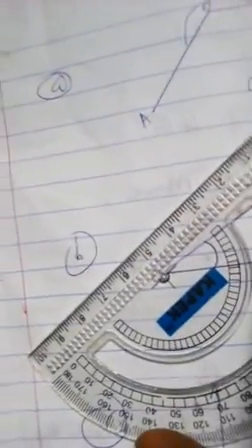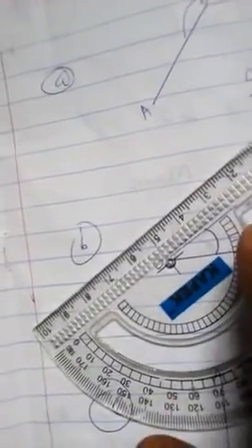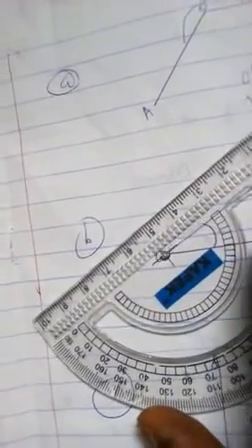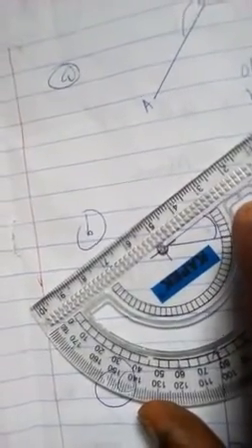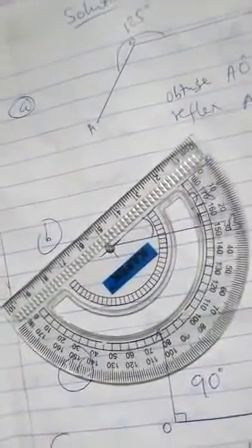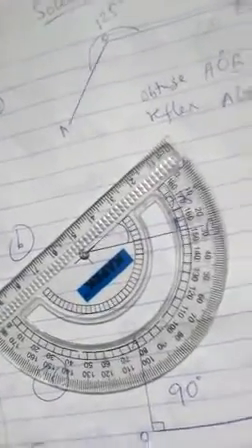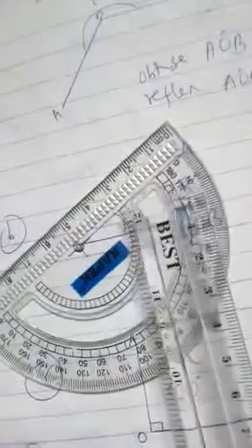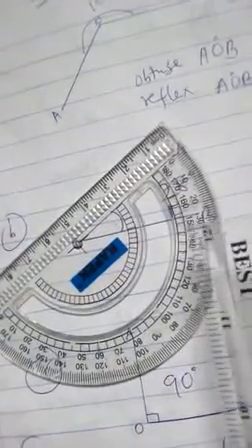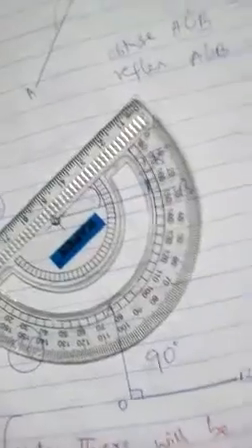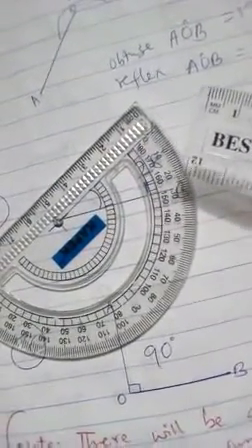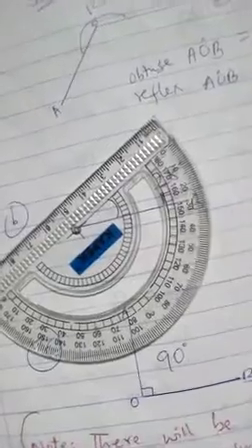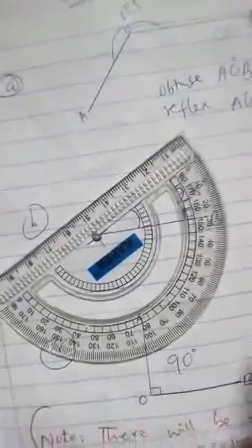Let's look at the second one. You place your vertex here. Start your reading from 0 to here. You can see that is 20, between 20 and 30. And this is your second arm here, which is 28. So this angle is 28. That is how you do your reading.